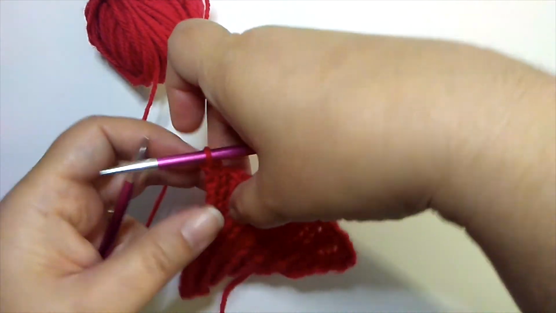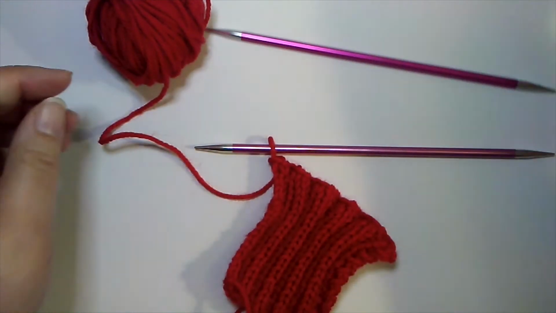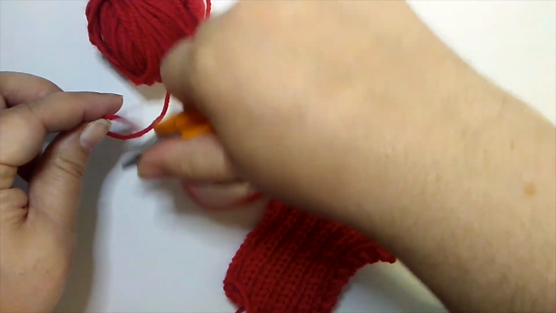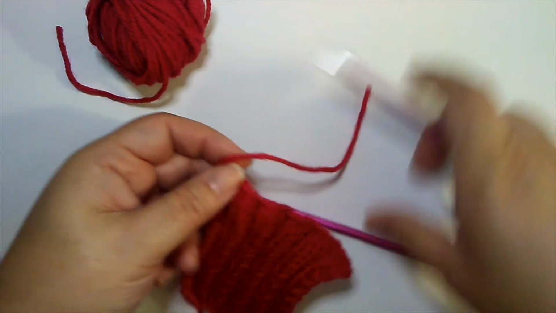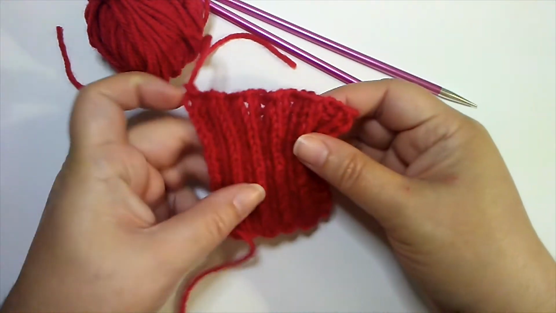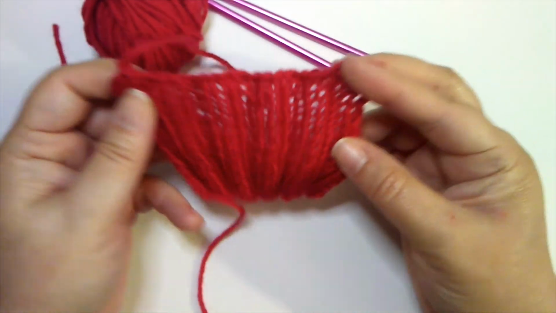And there you go. I finished the last stitch. All we need to do is cut our yarn, pull that final loop through, and we have a bind off that is stretchy.